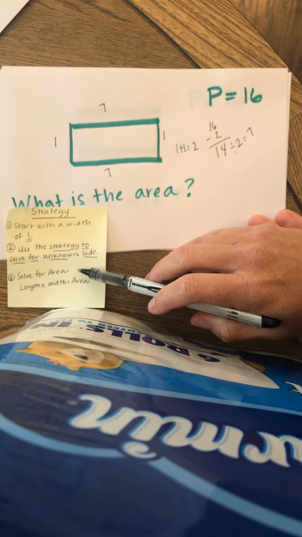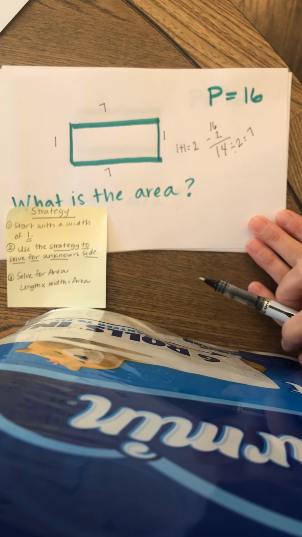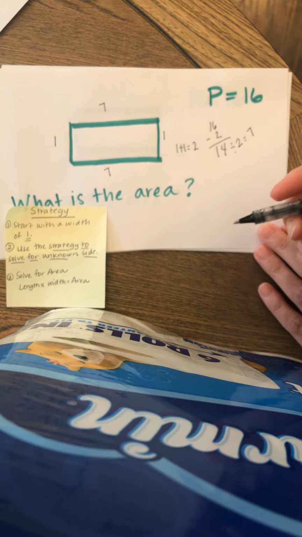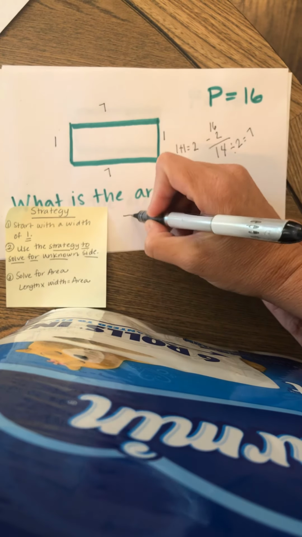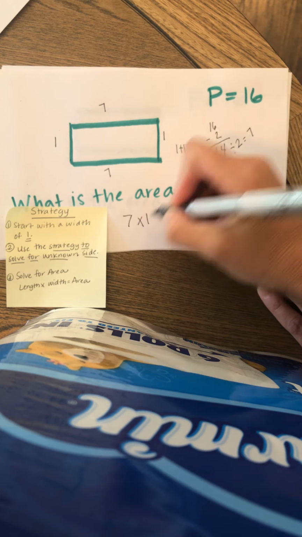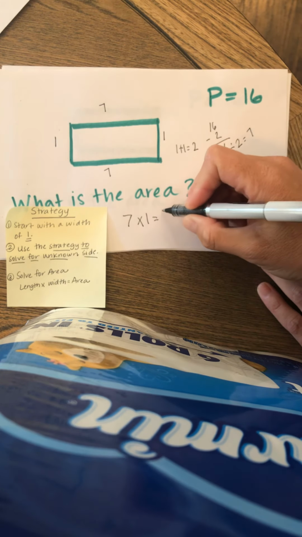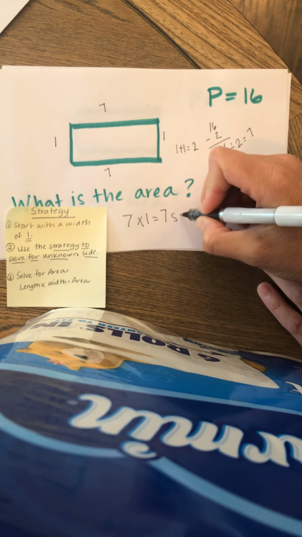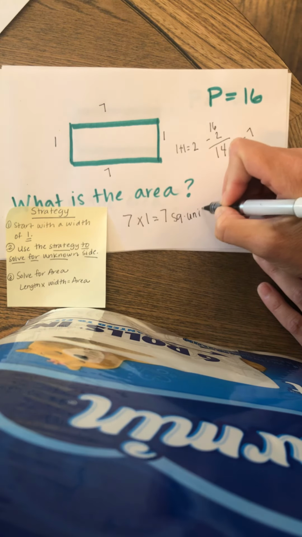Because I'm trying to find the area, the third step is to solve for area. So I'm going to do length times width. Well, my length is 7 and my width is 1. So my area is 7 square units.